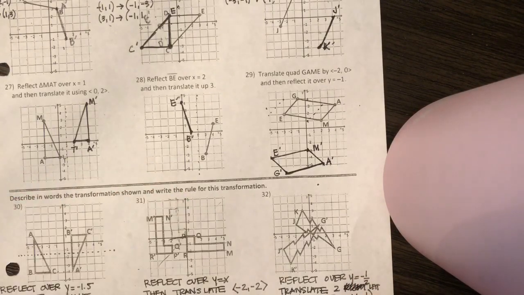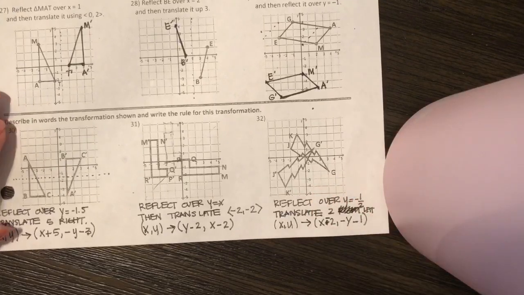Make sure you check your labels. Okay, notice these are reversed because of that reflection. Okay, and last section.